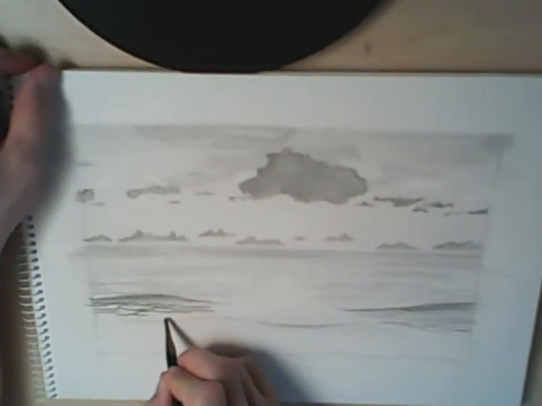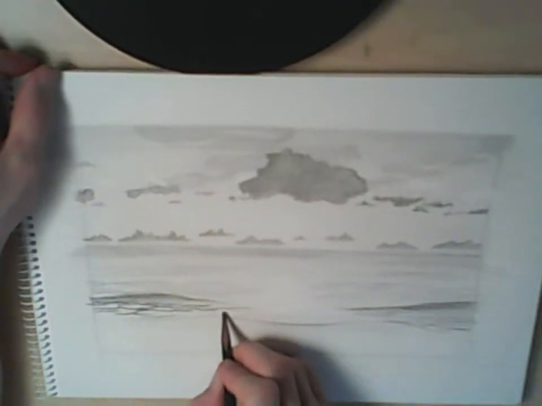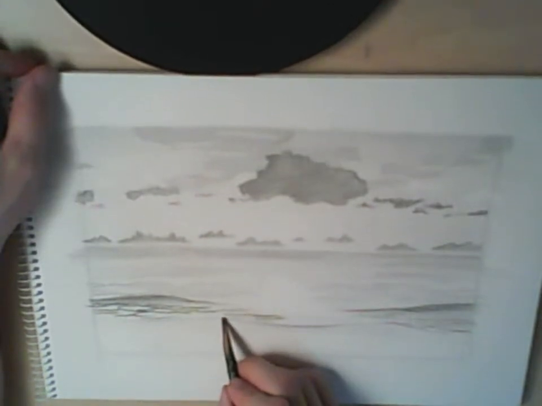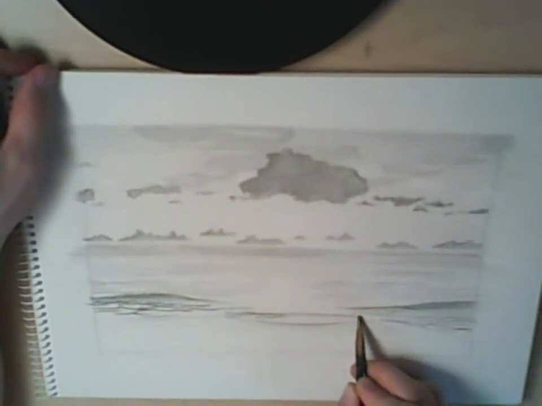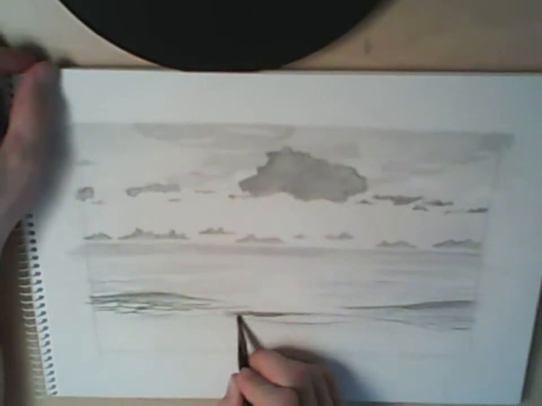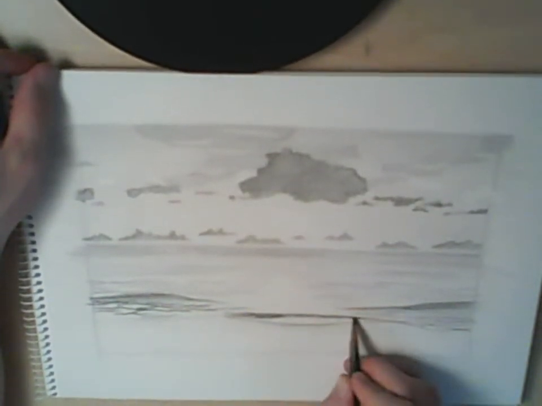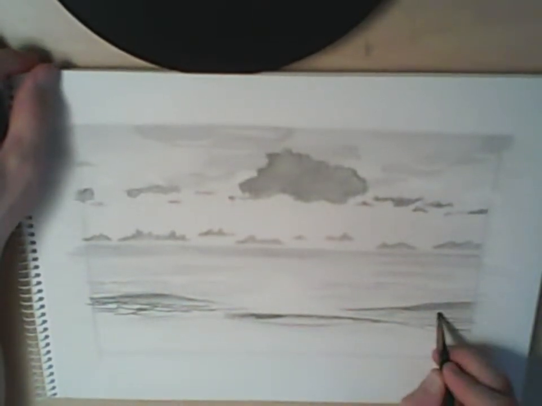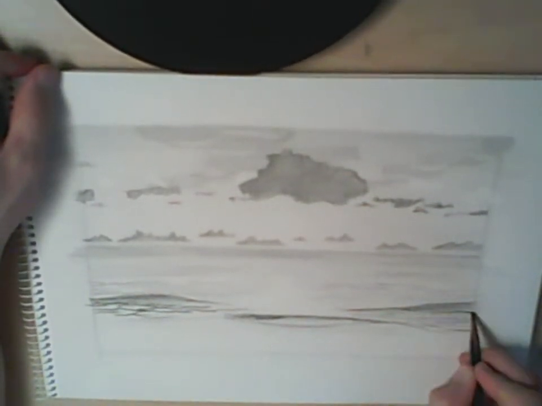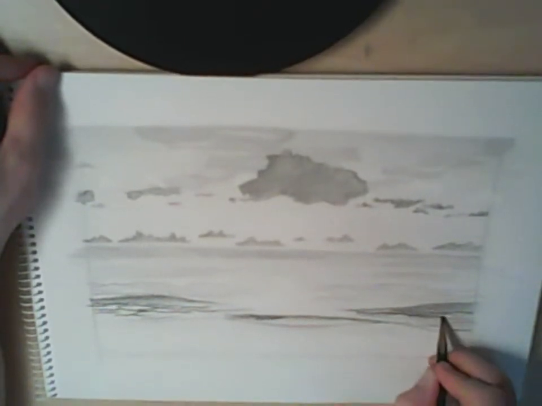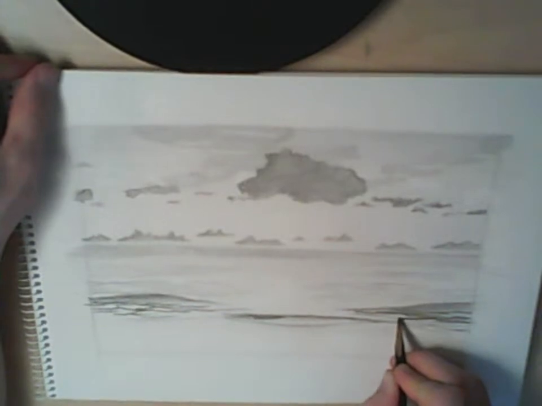That's much more visible right here than on the other side, so let me extend this. Oh, that's where I wanted the other wave to be, but it's not too bad. I can still fix that. This upper area is dark as well. And then we got those waves down here.